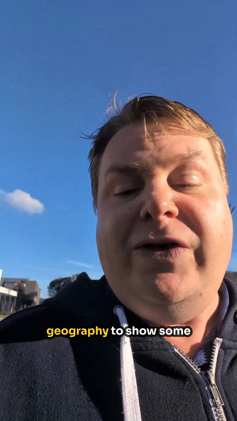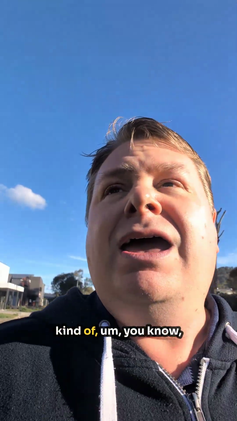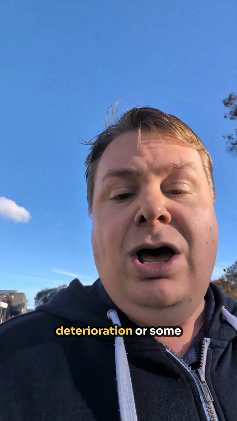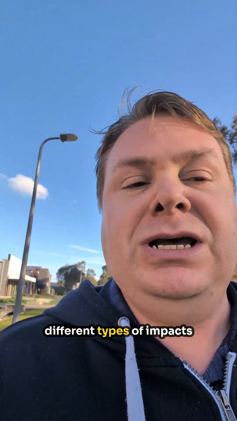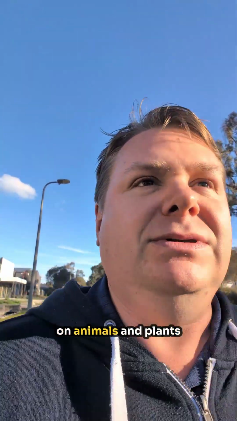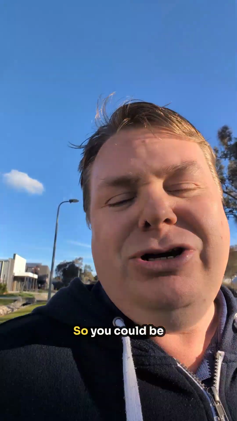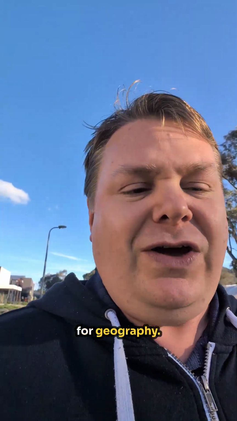You could do it for geography to show some kind of deterioration or some kind of degradation with environments. Or you could be looking at different types of impacts on animals and plants and things like that. So you could be incorporating Pixton for geography.